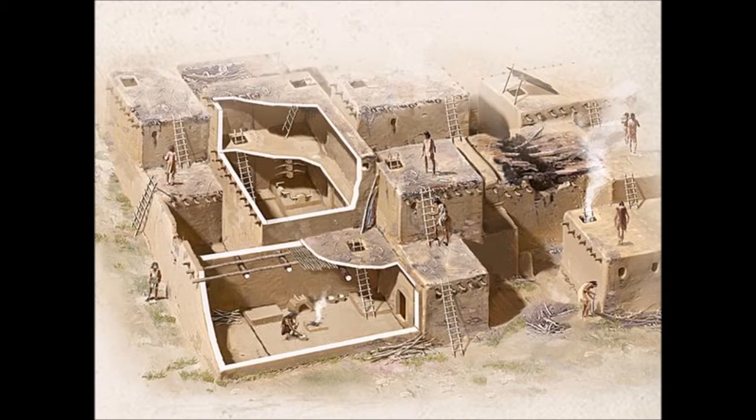These Neolithic homes have many of the standard features that can be found in most human settlements. They provided not only shelter, but also created a sense of community for those who lived within them.